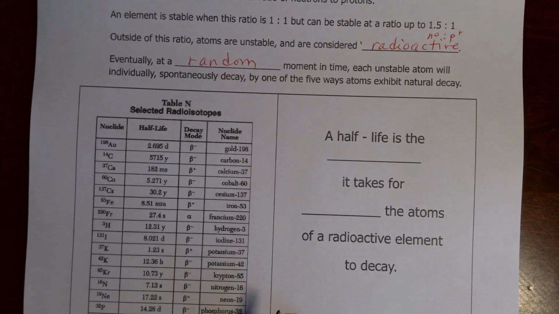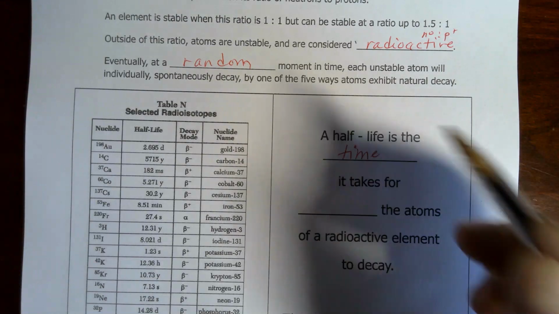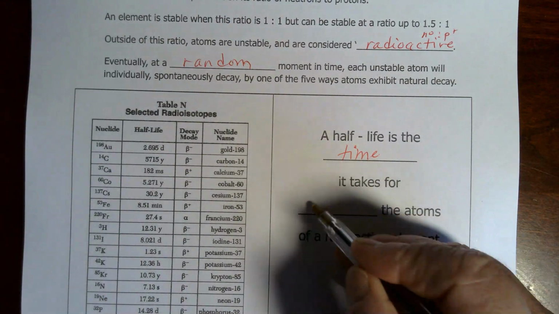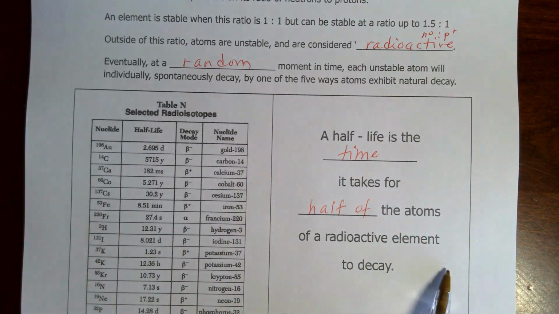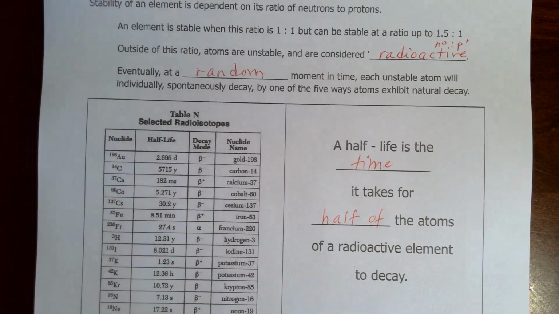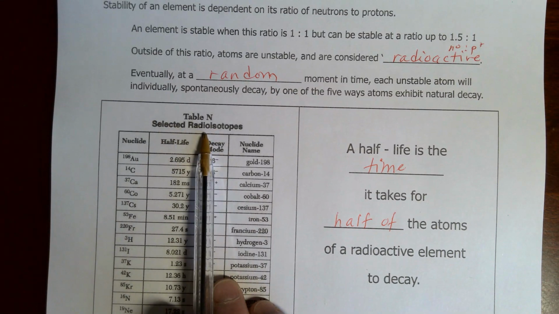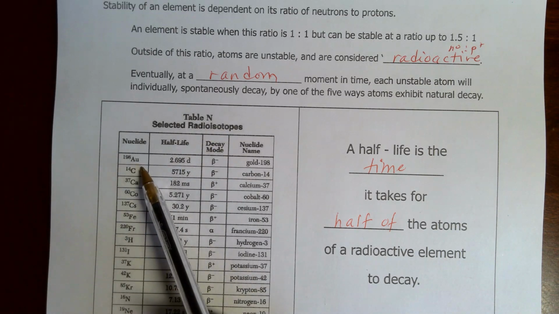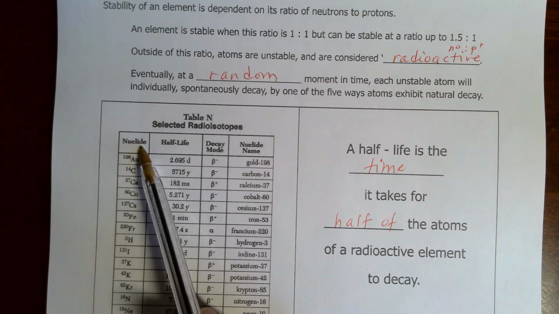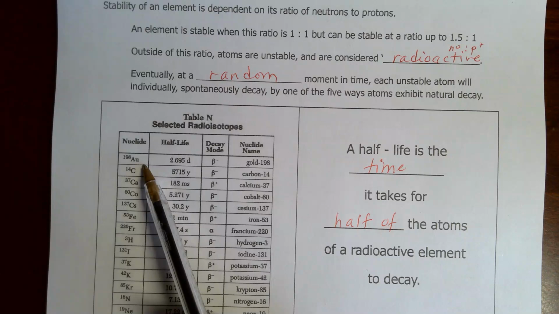Half-life, it's important to remember that half-life is time. It's the time that it takes for half of the atoms of a radioactive element to decay. We have a reference table M that has selected radioisotopes. That's just short for radioactive isotopes. These are the elements. The nuclide is just the nucleus of the isotope that is radioactive.